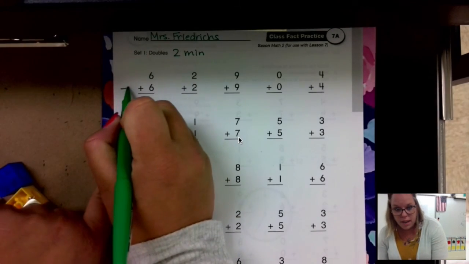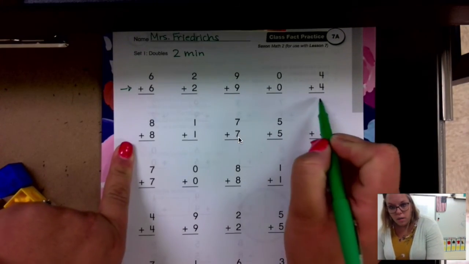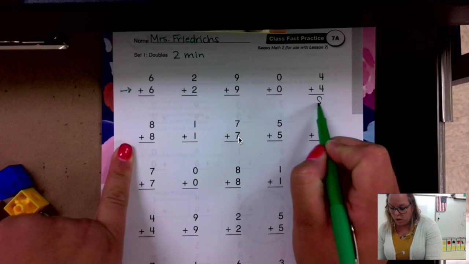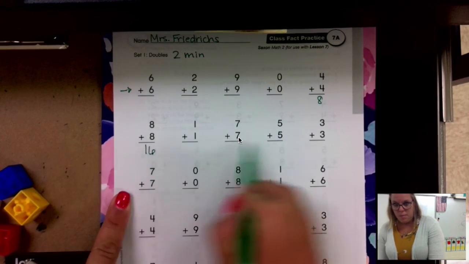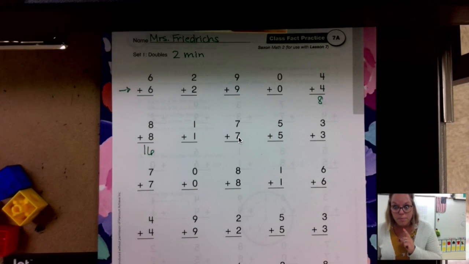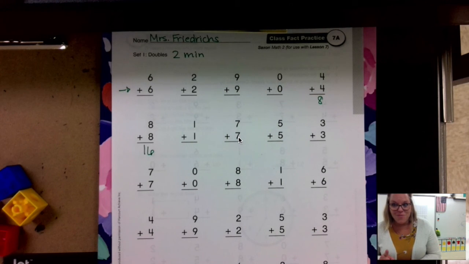You have to start here at the top, go all the way across. Then when you've done 4 plus 4, oops, now I'm going to go to the next row. And I'm going to start with 8 plus 8, and I'm going to keep going, then I'll go to my 3rd row. Okay, now you have it all. 2 minutes, ready, set, go.